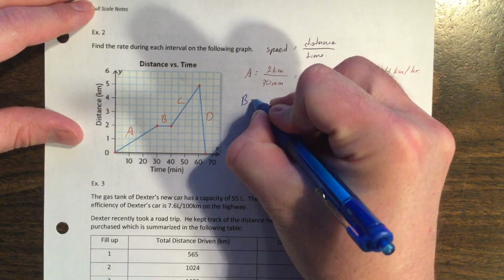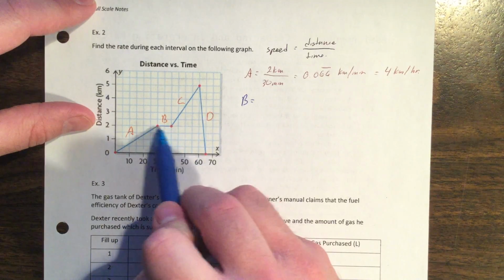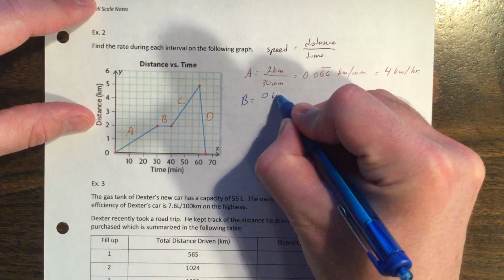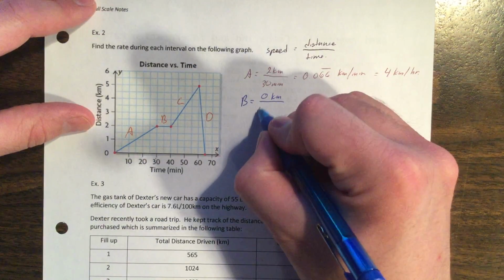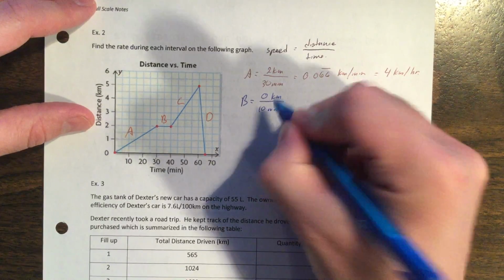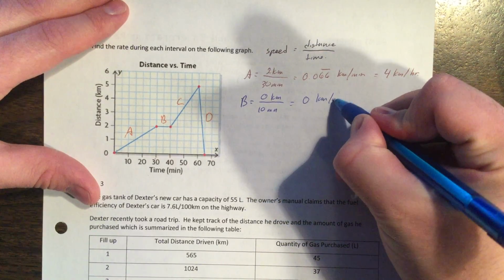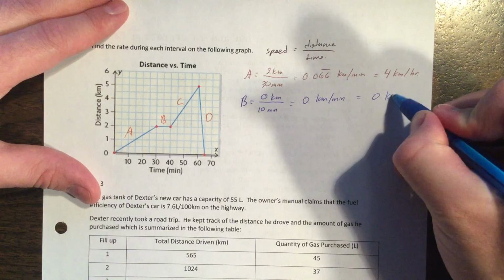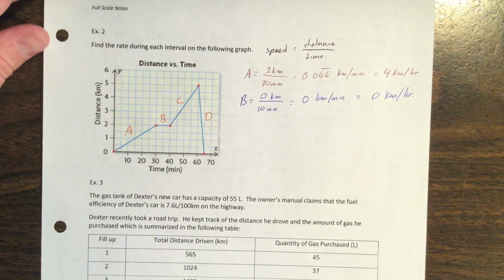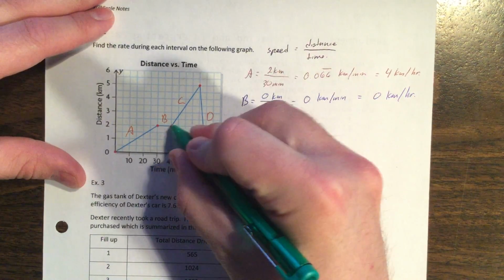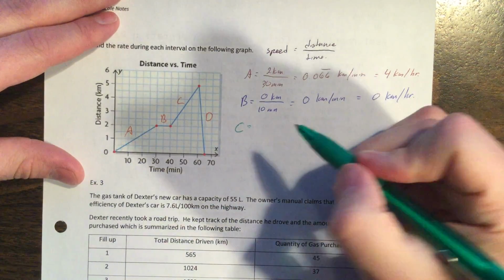For part B, this one's maybe a little bit easier. We start at 2 kilometers and end at 2 kilometers. So that stretch right there, we have actually traveled 0 kilometers, between 30 and 40 minutes. So that is 10 minutes. And 0 divided by anything is just 0, so this is 0 kilometers per minute, also known as 0 kilometers per hour. It's the same thing. So again, that's one of the easier ones. Anytime we see a flat line, it represents that it's not moving at all.